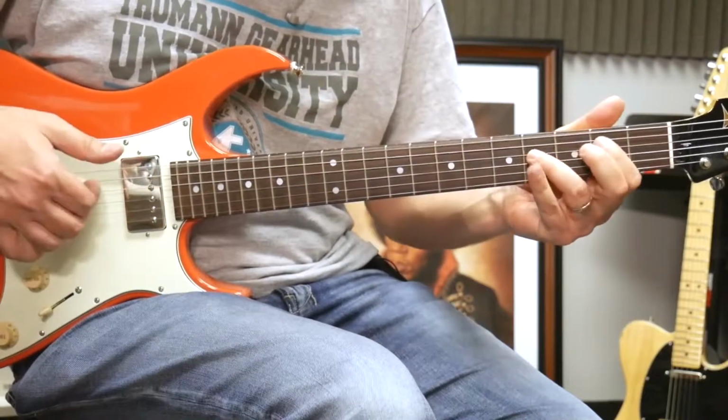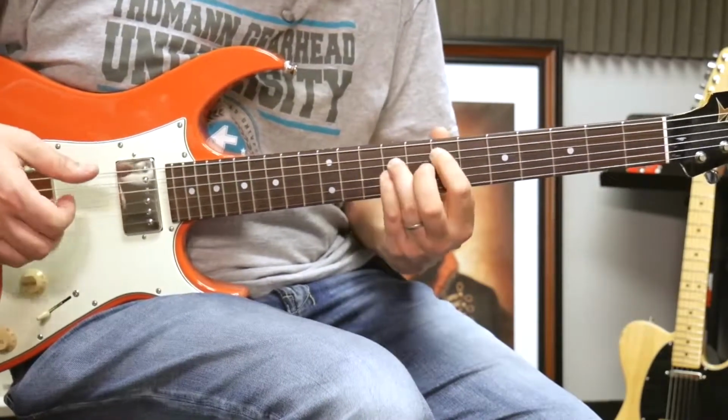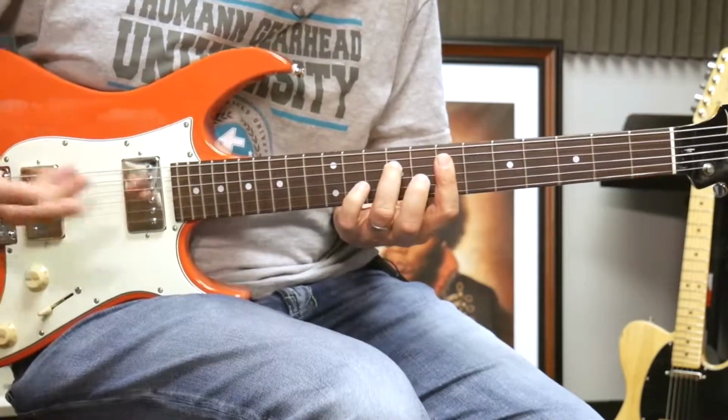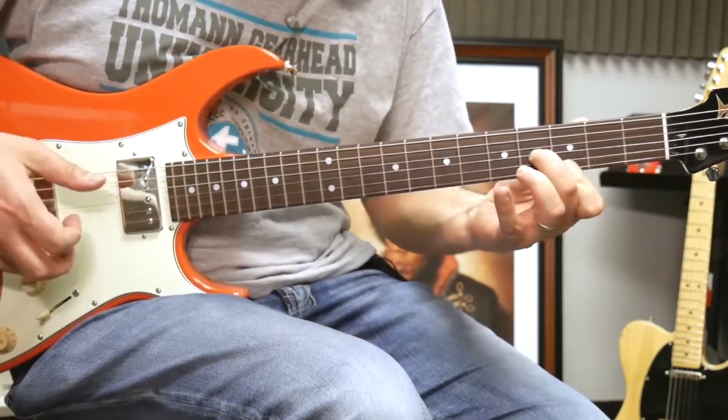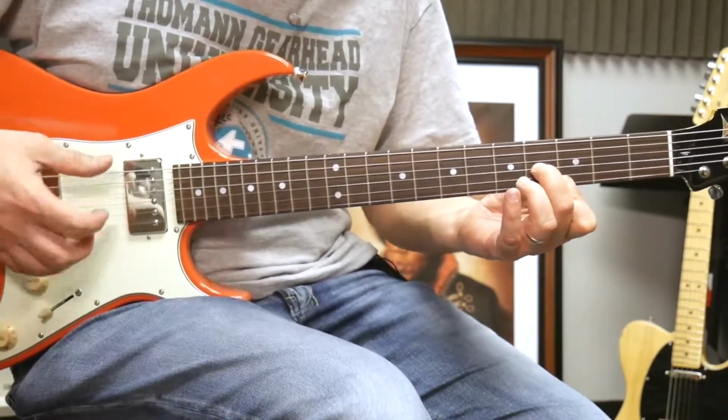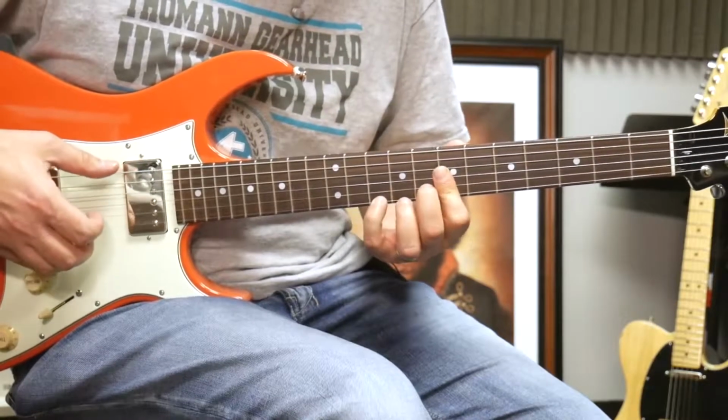I don't know the names of these chords. I could figure it out. But I know what it's going to make me feel like. And I just hope that it makes you feel the way that I'm feeling.